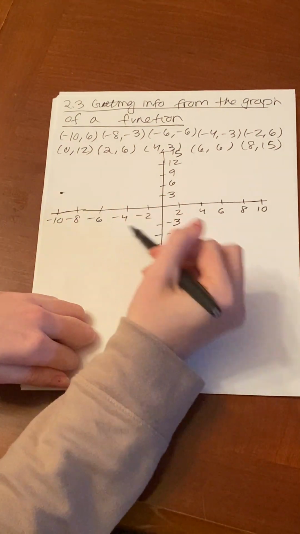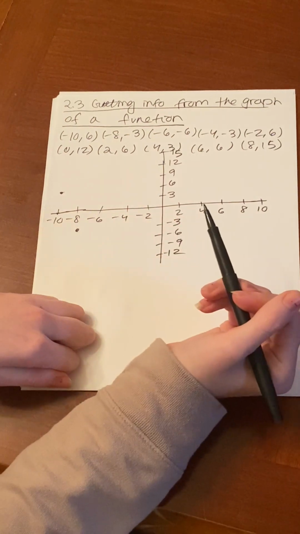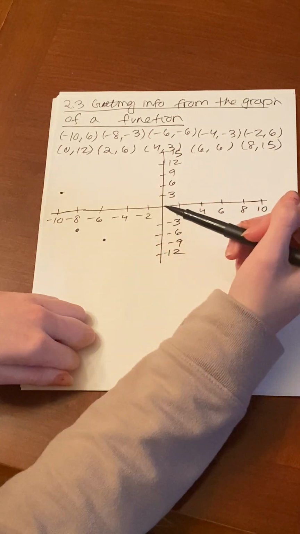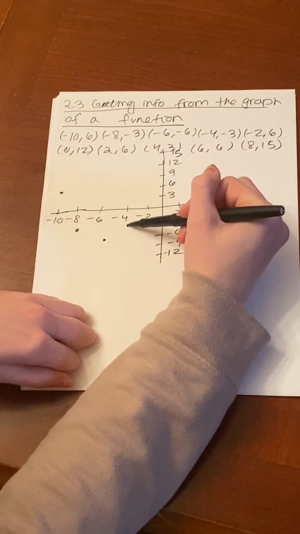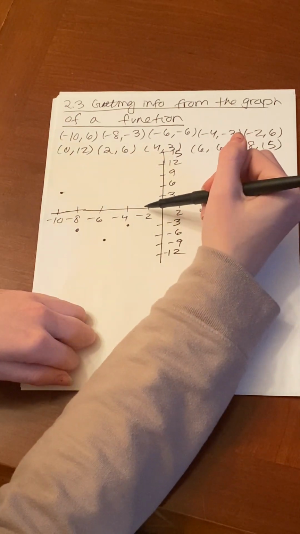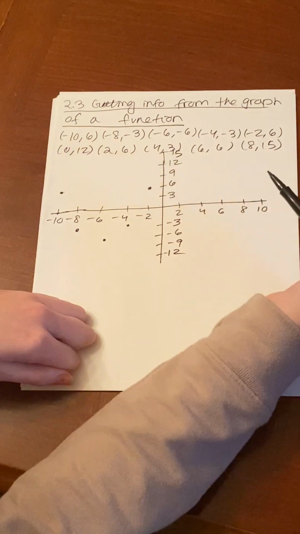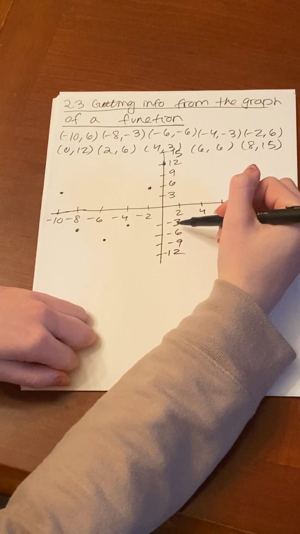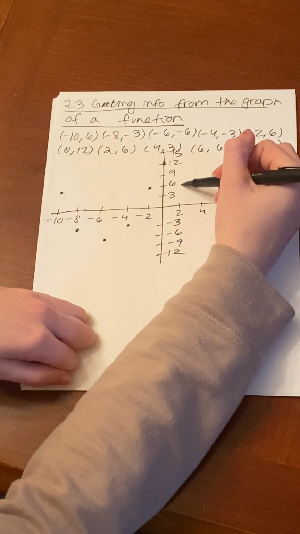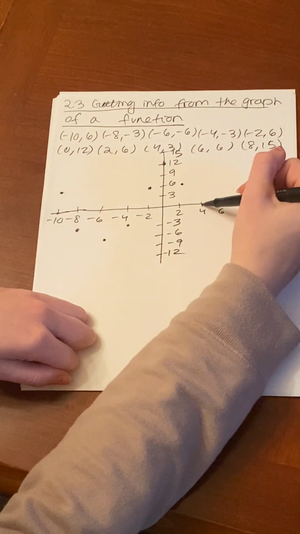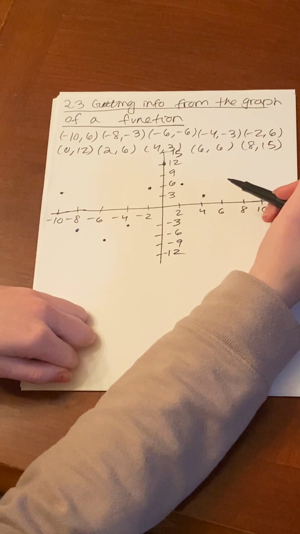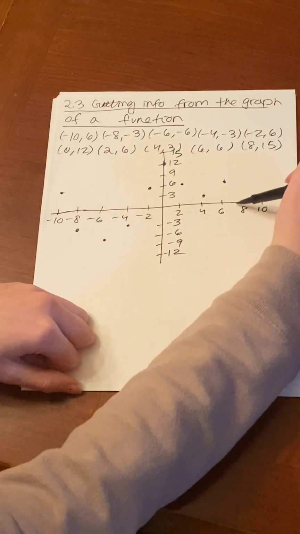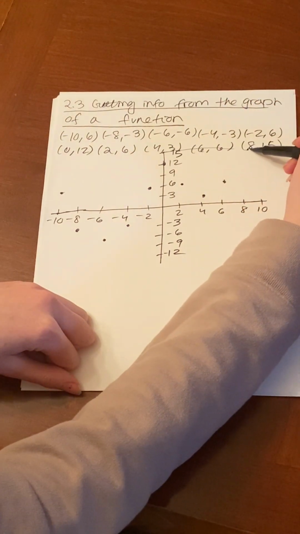Our second is negative 8, 3, and then we have negative 6, negative 6, and then negative 4, negative 3, negative 2, 6, 0, 12, 2, 6, 4, 3, 6, 6, and finally 8 all the way up to 15.